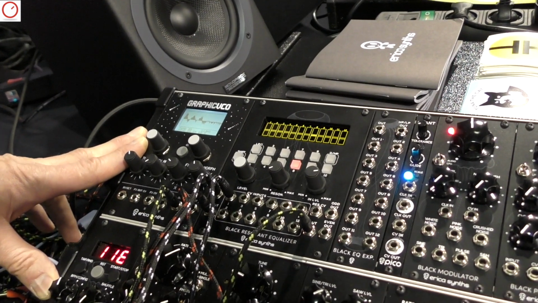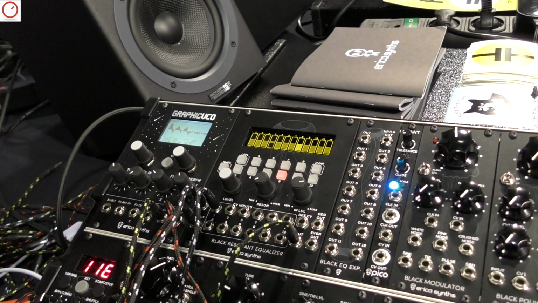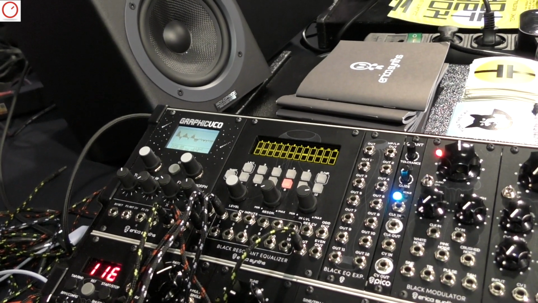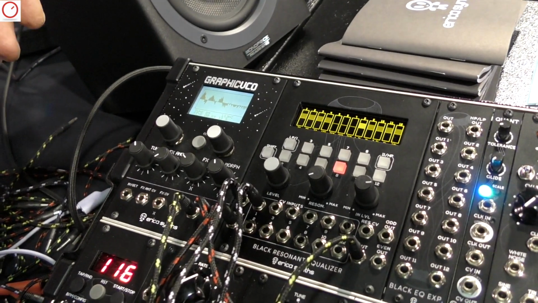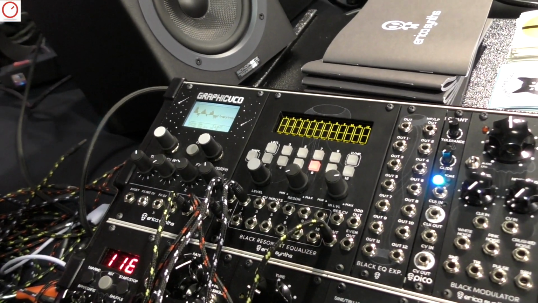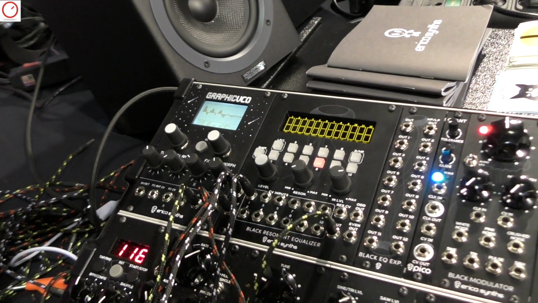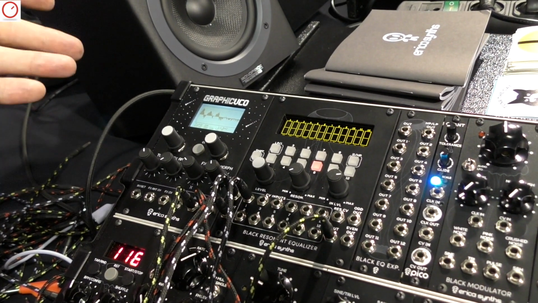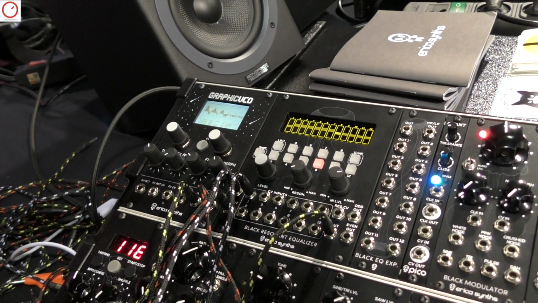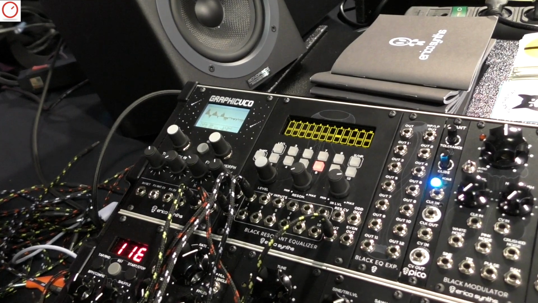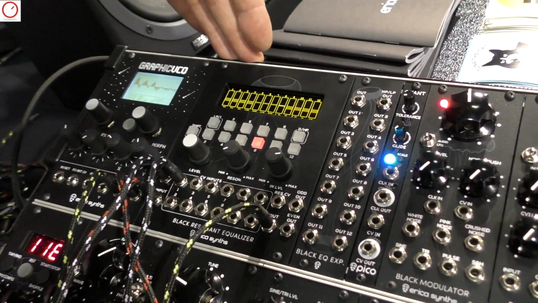Exceptionally sounding digital VCOs. And how will the waveforms now be transferred? We have a mini USB interface on the back of the module. And we'll have a web interface that helps you to store your own waveforms or share them with other users. And you can save up to hundreds of them.